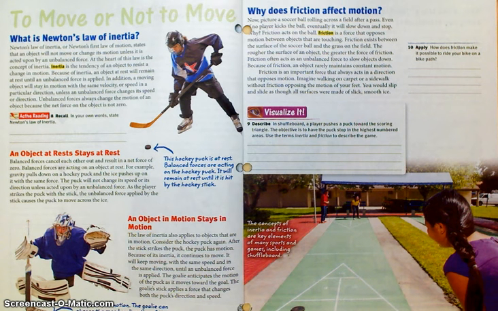I will show you my little notes and highlighting in a minute, but go ahead and go to page 205. Why does friction affect motion? Friction is a force that opposes motion between objects that are touching. Friction exists between the surface, for instance, of a soccer ball and the grass on the field. The rougher the surface of an object, usually the greater the friction force. Friction often acts as the unbalanced force to slow objects down. And because of friction, an object rarely maintains constant motion.